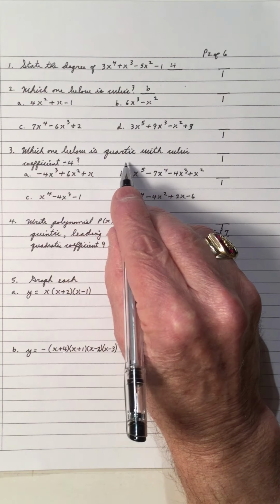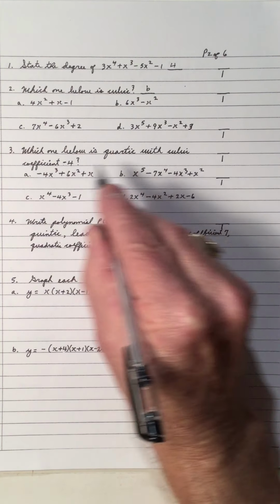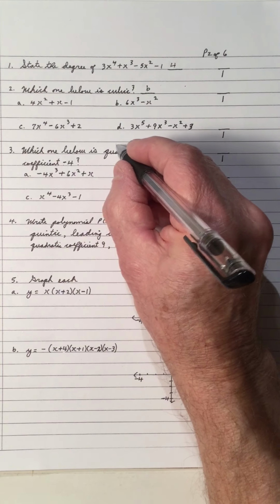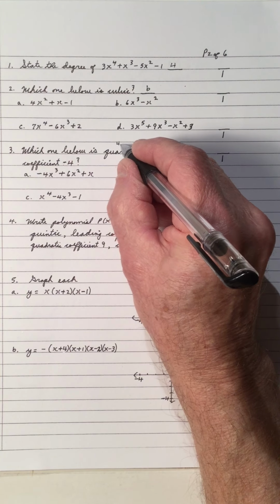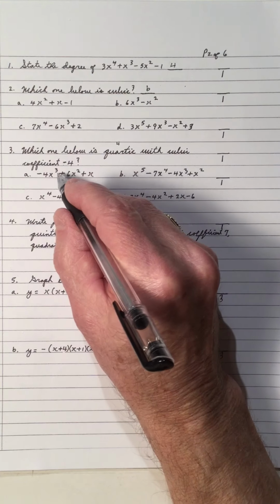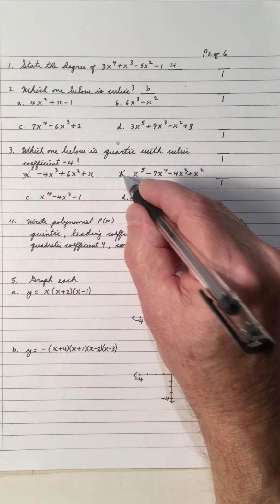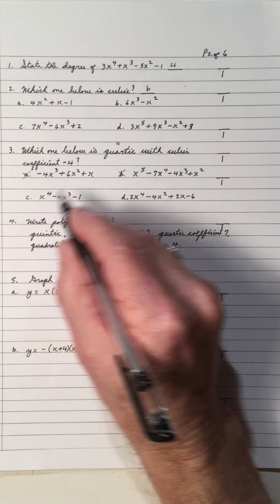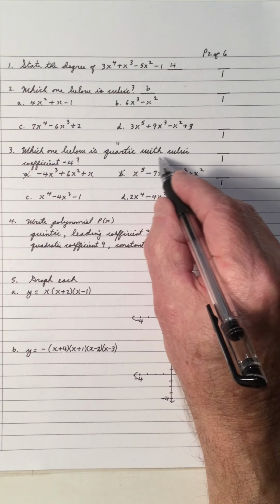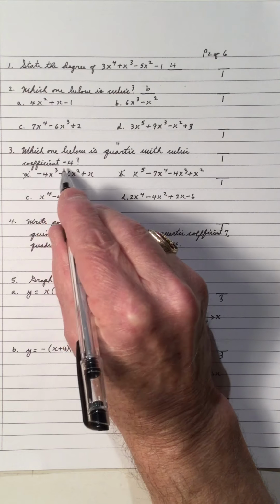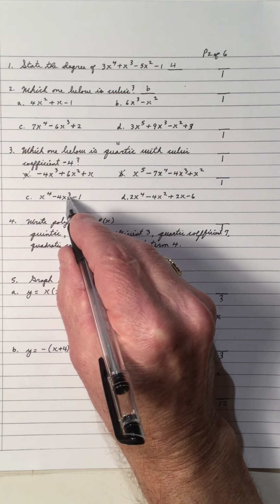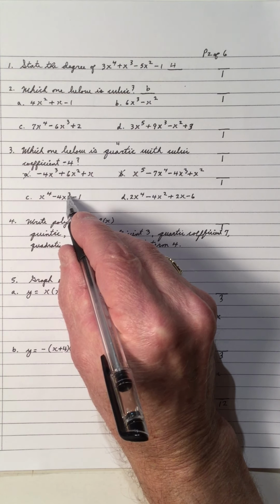Which one below is quartic with a cubic coefficient of negative 4? Quartic is degree 4. Degree 4, so that's degree 3. Nope. That's degree 5. Nope. That's degree 4. And it has a cubic coefficient of negative 4. Cubic is degree 3.